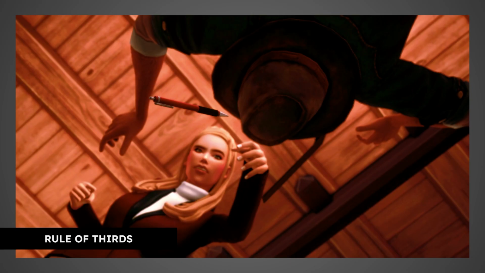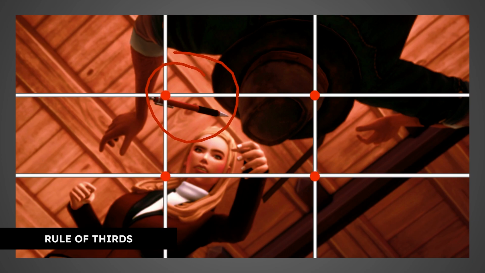So if we go back to this and look at it, let's start here. The first thing we see in the scene is this pen. Why? Well, it's near the middle of the scene. It's a very dark pen on a very light background, and it's the sharpest thing in the scene. And it's also on a third. It's where two thirds intersect. So these little red dots here are great places to put bits of interest.